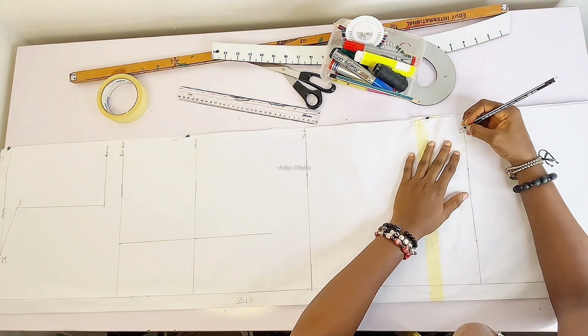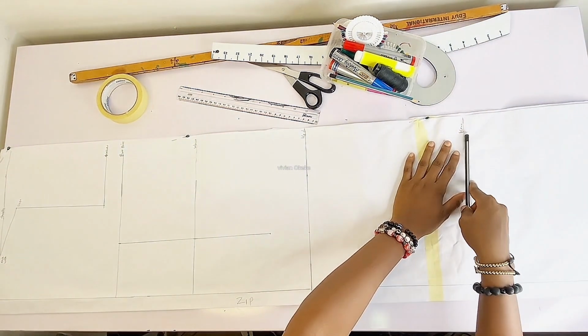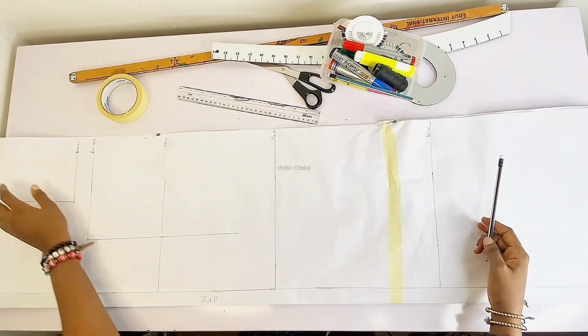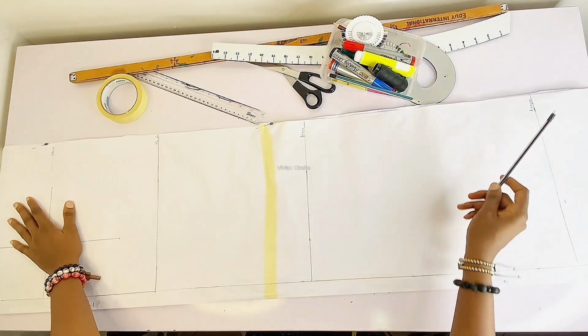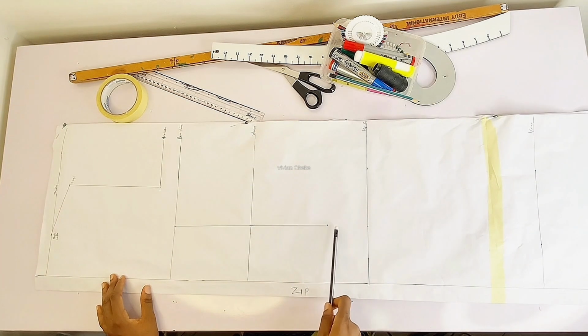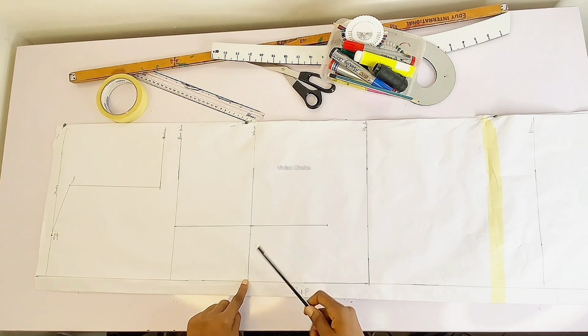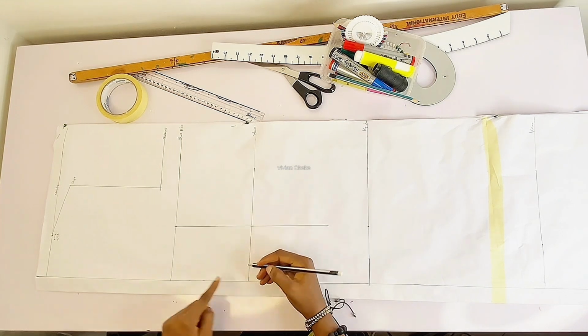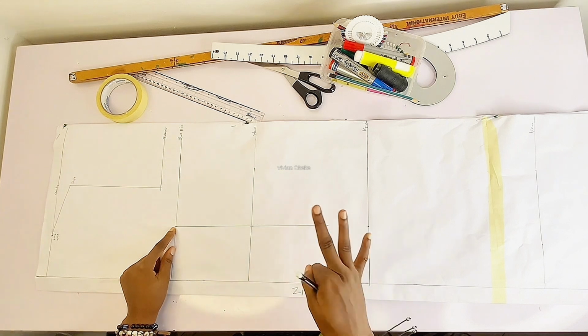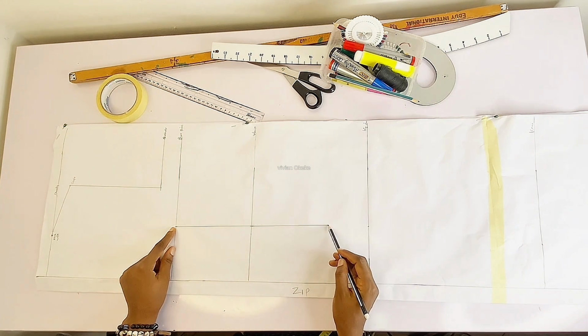Same measurements that I use is what I use here at the back. And the length, full length, same measurements. So I have my dart line indicated here from the center back. Okay, from this point, that's where I marked my dart. Forget the other side of the extra 1 inch, that's for zip. Okay, so this is the same thing I did on the front, I did on the back.